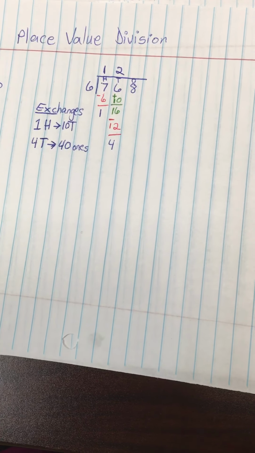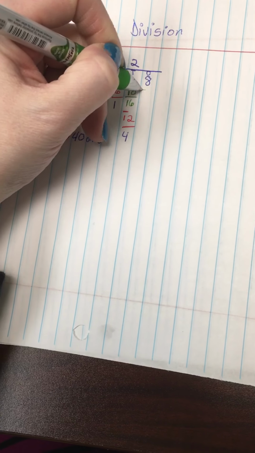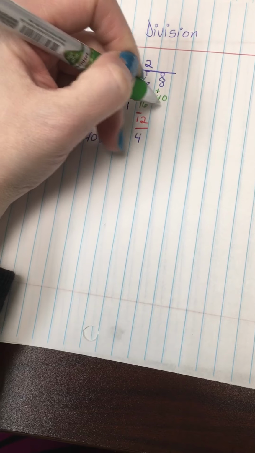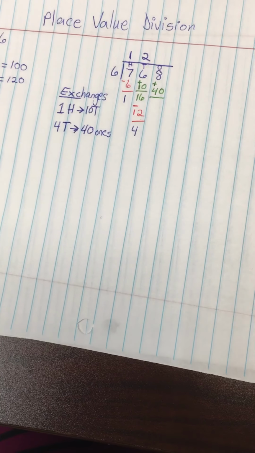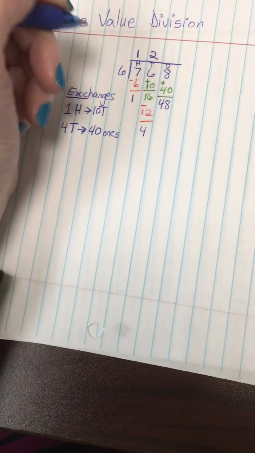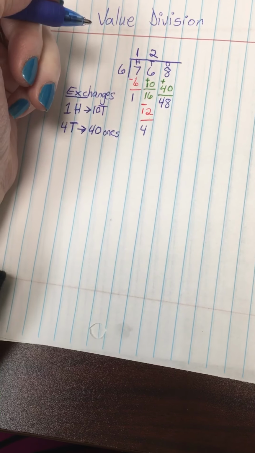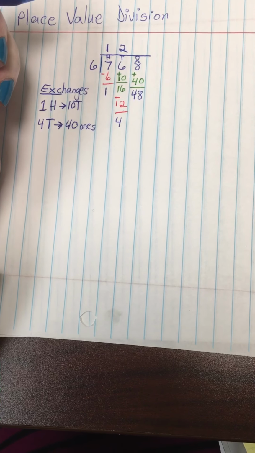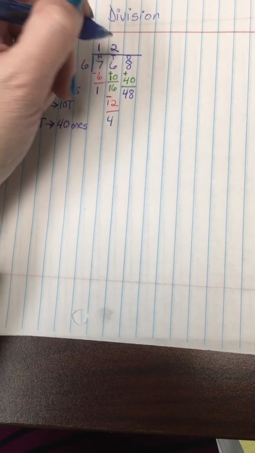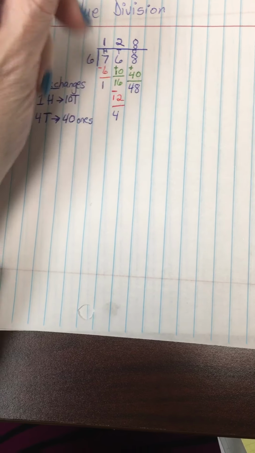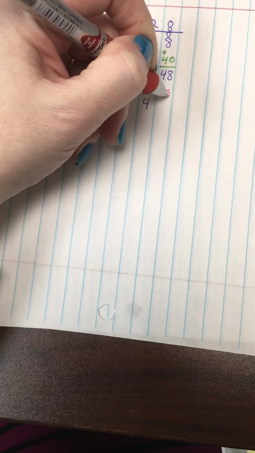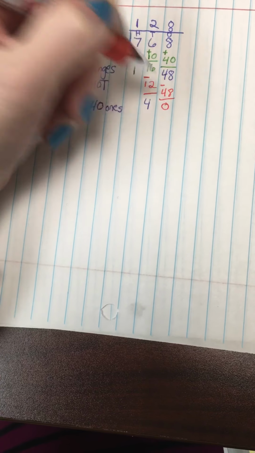Where should I put those 40 ones? Oh, well, I'm going to add them to my ones column. I already had 8, so now I'm adding 40 more. Now I have 48 ones. 6 goes into 48. How many groups of 6 can I get from 48? I know 6 times 8 is 48. So I'm going to give 8 ones to each friend. That means I'm giving away 48, and I actually have nothing left over.